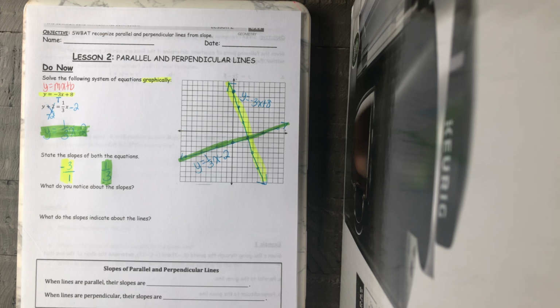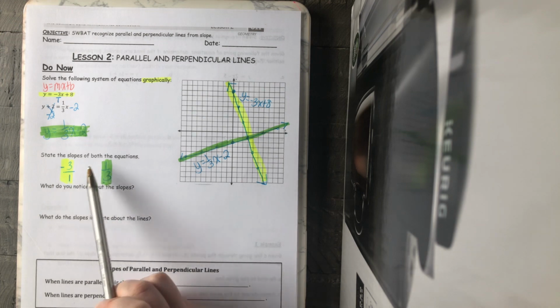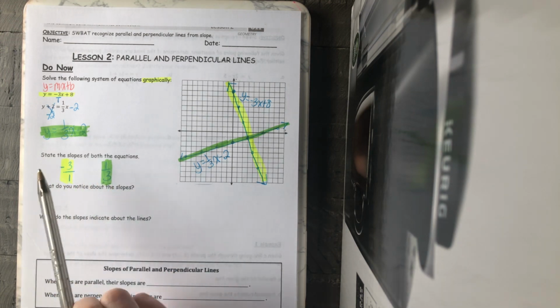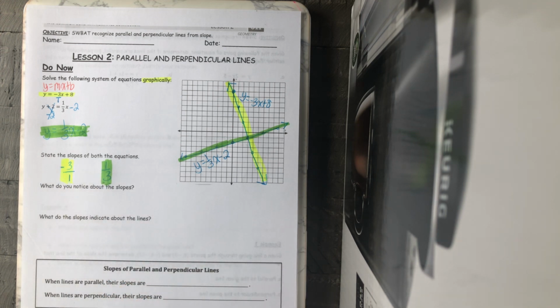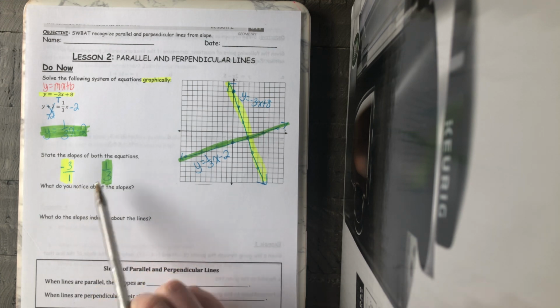Underneath it says, well, what do you notice about the slopes? So there's a few things that I could say here. They both have a 3, they both have a 1, they're both fractions. You know, this is a negative and this is a positive. So that's really the only difference here that I'm seeing. And then the 3 over 1 is kind of switching up to be a 1 over 3.